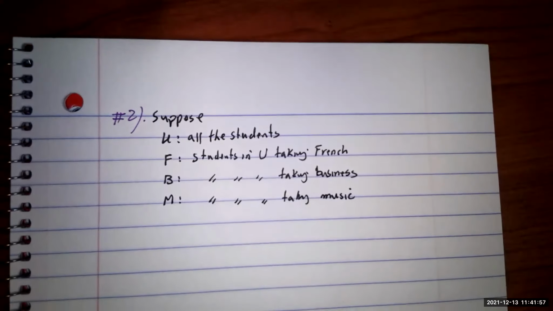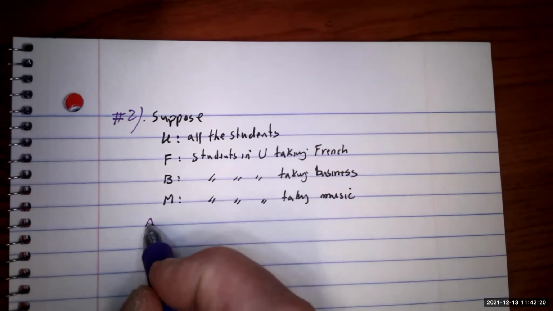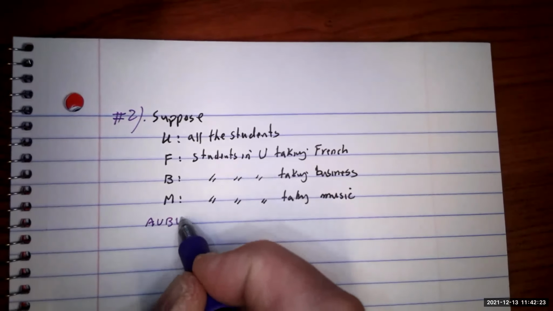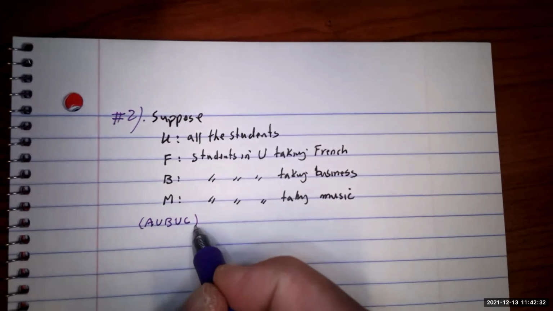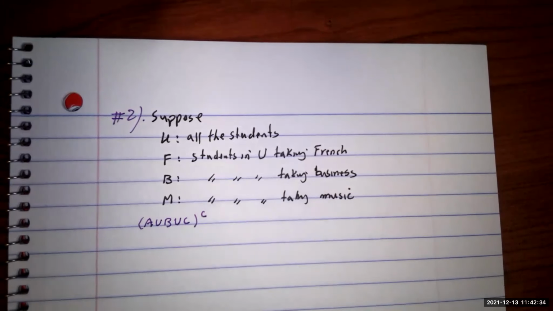Okay, you have to connect the problems together. So what you want, just read it carefully. In this case, they ask you how many students are not taking any of those three courses. So the students taking at least one of those courses are going to be A union B union C. If you consider the complement, that gives you the students that are not taking any of those.